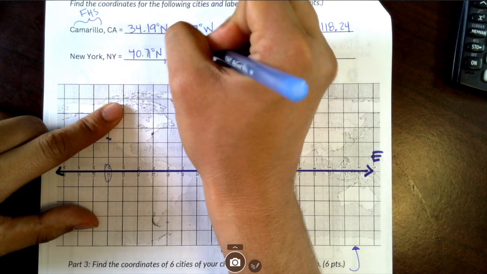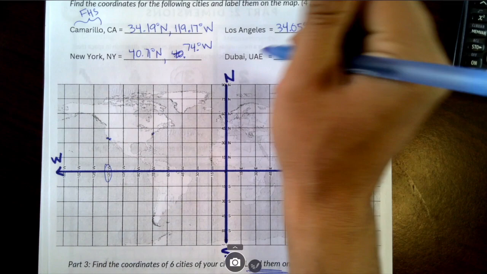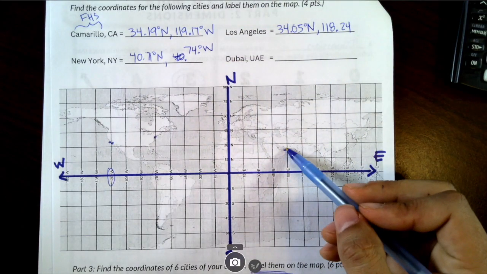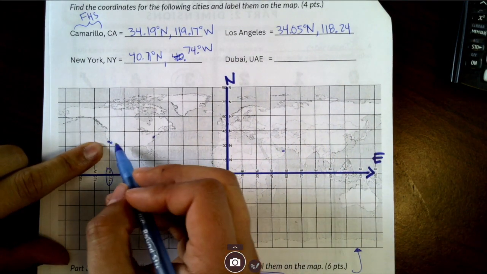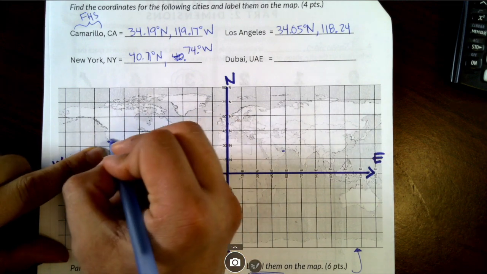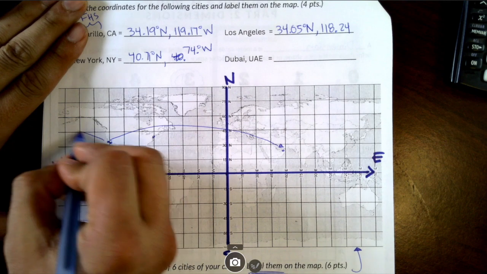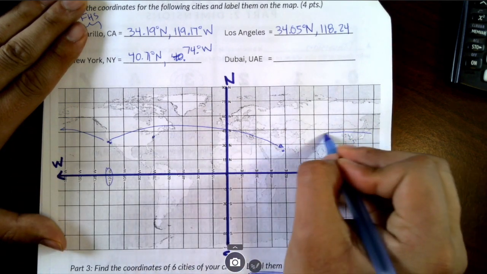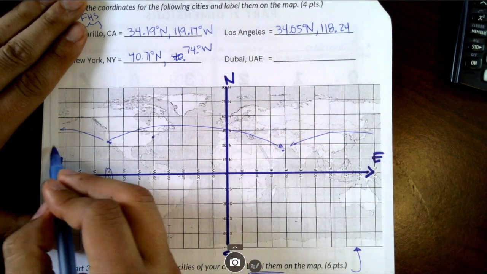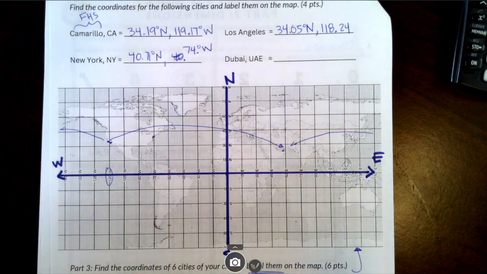degrees west. Dubai, the reason I picked Dubai is because what's interesting is if we want to get to Dubai from LA, it's almost halfway if you go in this direction. Either you go left or right, it's about the same distance.